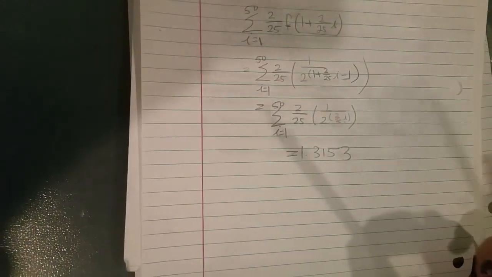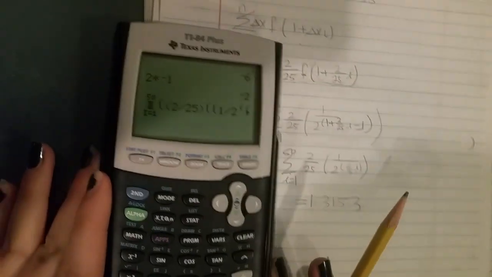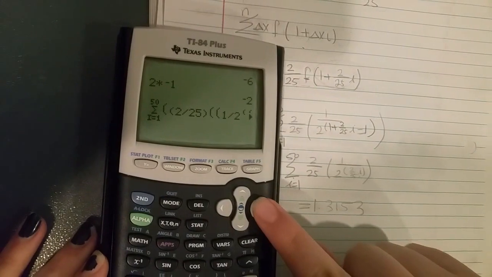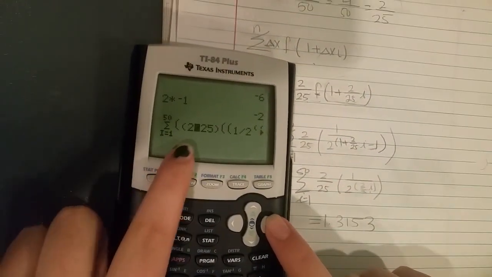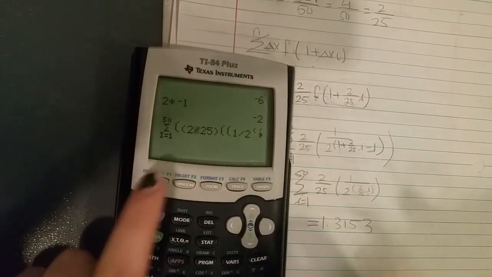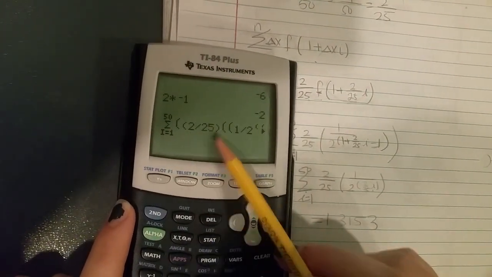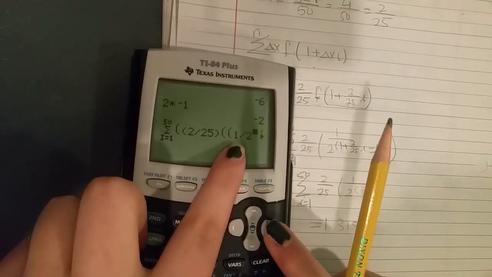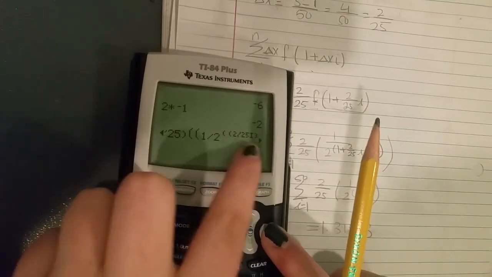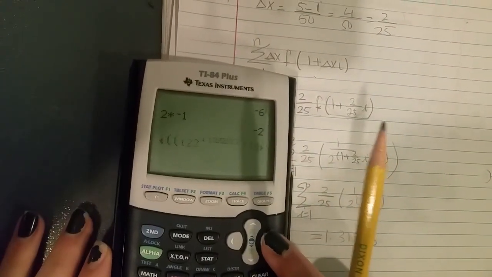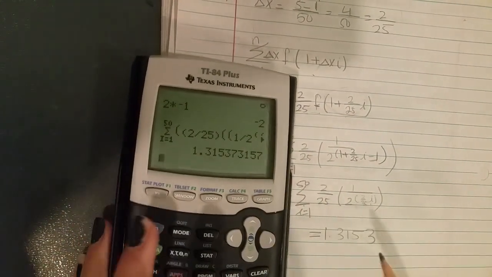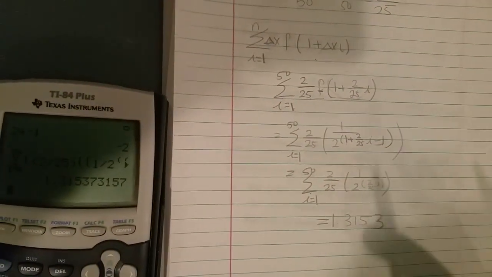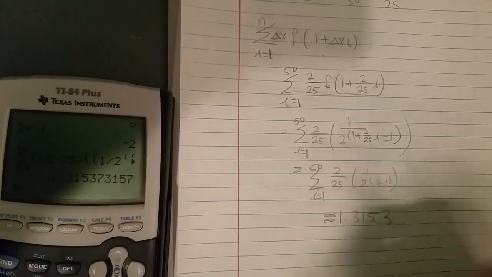And then you can take your calculator and plug that in. It's under math and summation, and you simply plug in your n, your i, your delta x, your function, and then your delta x again in terms of x. Once you solve it, you get approximately 1.315 as your answer.